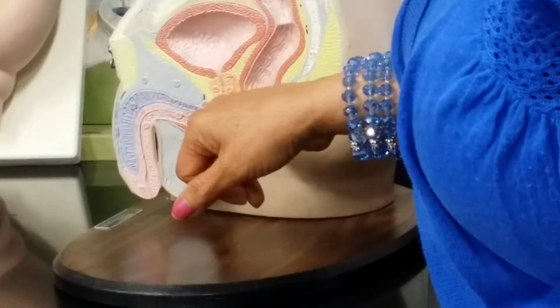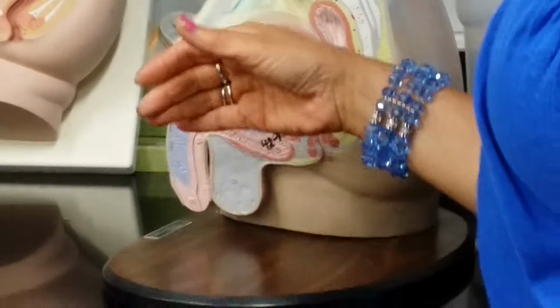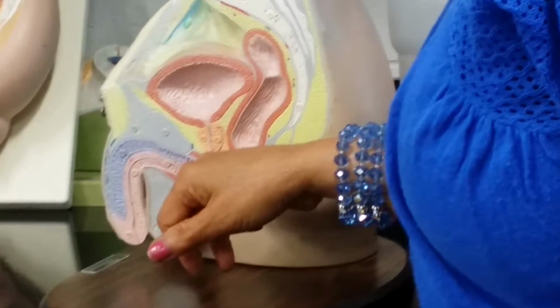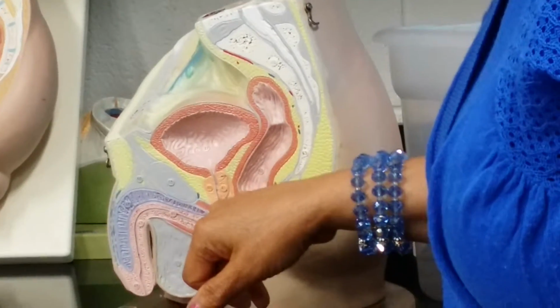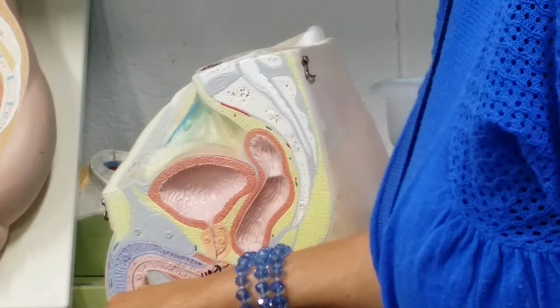Down here on both sides of the membranous urethra are tiny glands called Cowper's glands or bulbourethral glands. So this would be the membranous urethra. Like I said, it's a very short segment. The rest of the urethra runs through this tissue of the penis.